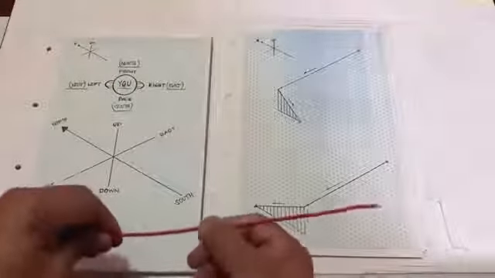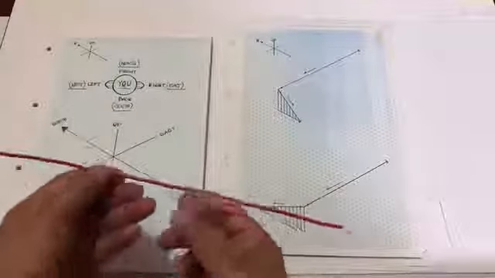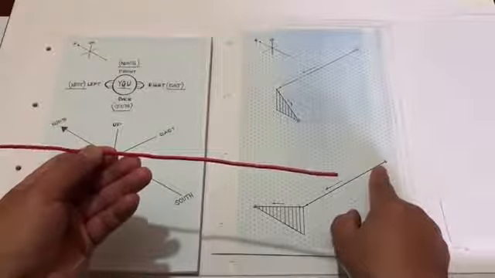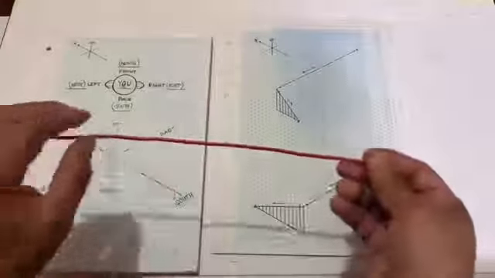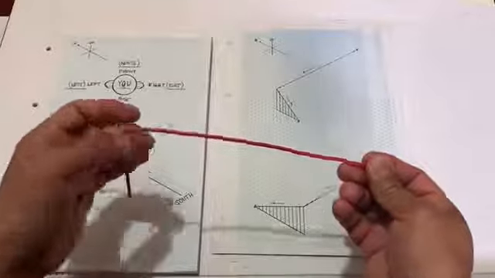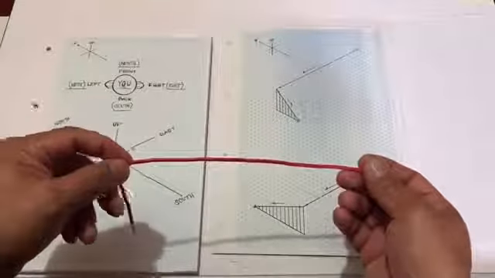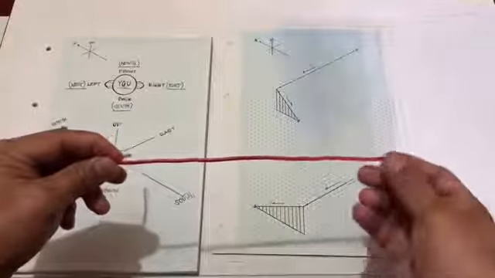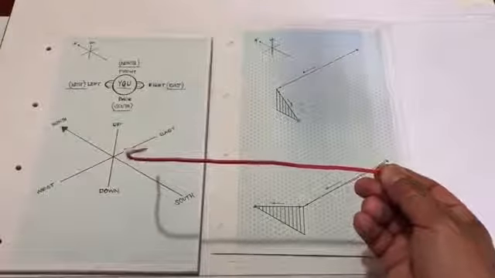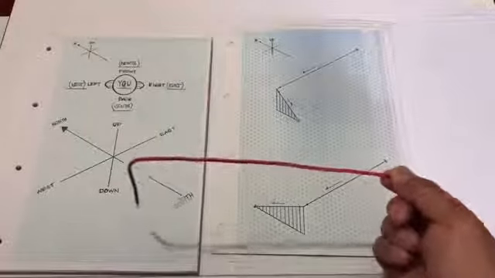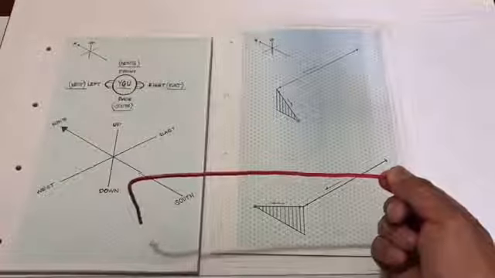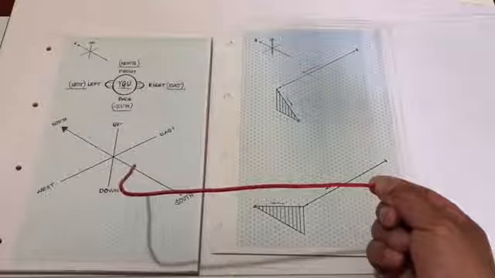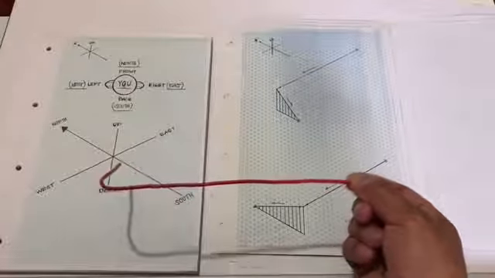Next. From the east to the west, then went down, and the shadow says it tilts to the north. So it goes that way. That's the original orientation, but the shadow says it tilts to the north, so it goes that way.